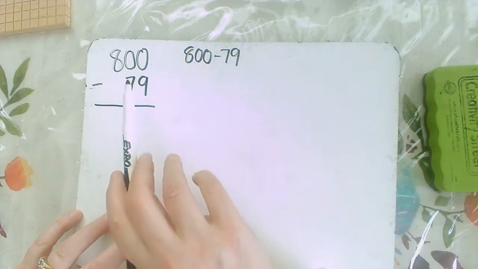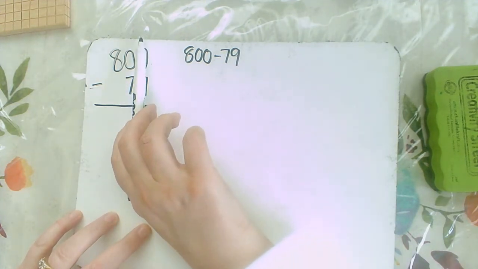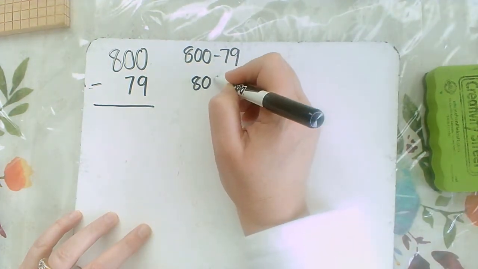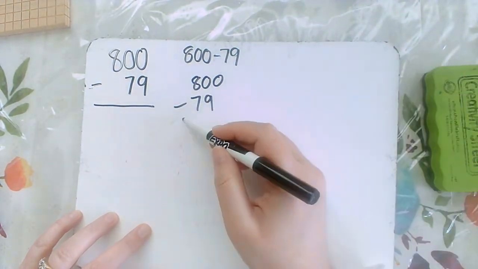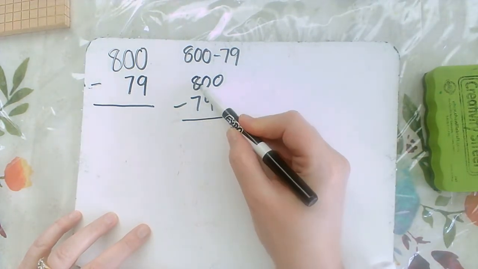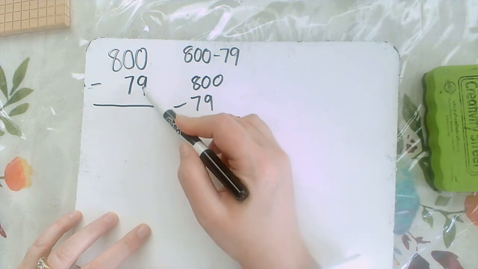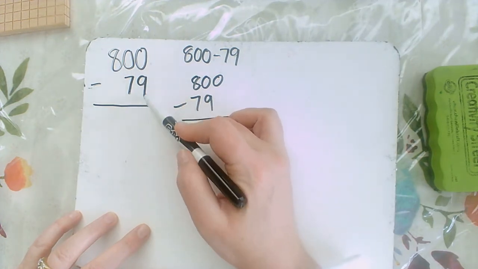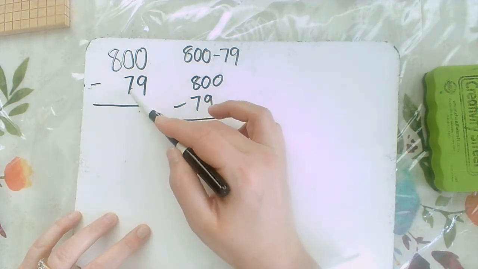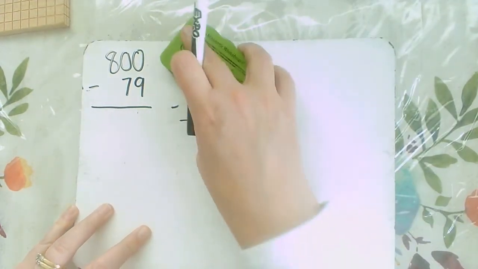Just remember that the 1s need to go under the 1s and the 10s under the 10s. Otherwise, you might end up with something like this, which is not true because you are not taking 700s away from 800. So just make sure your 1s are lined up with your 1s in the 1s column, and the 7 10s are in the 10s column.